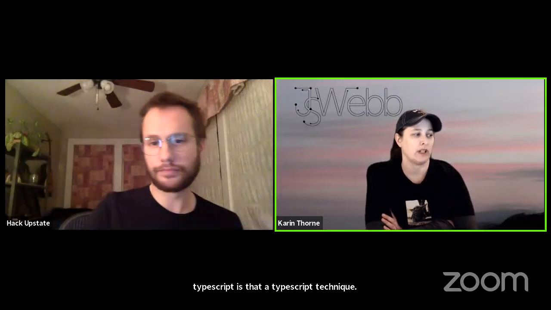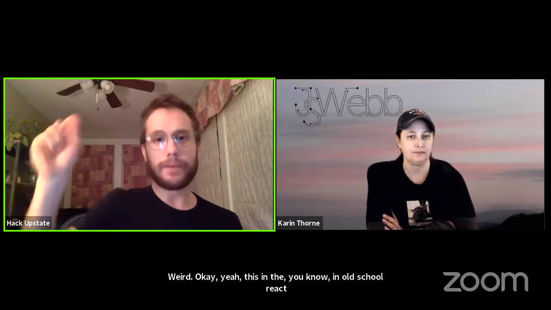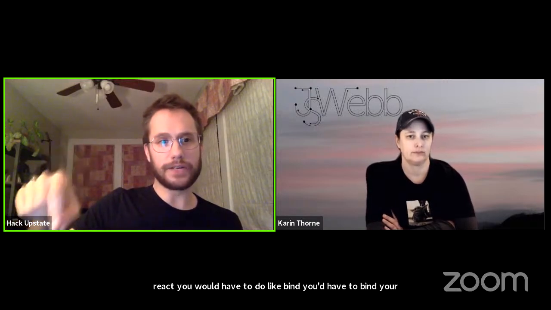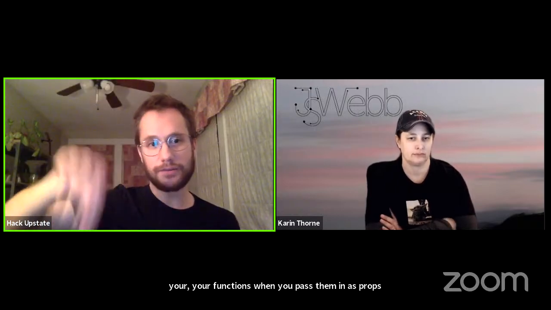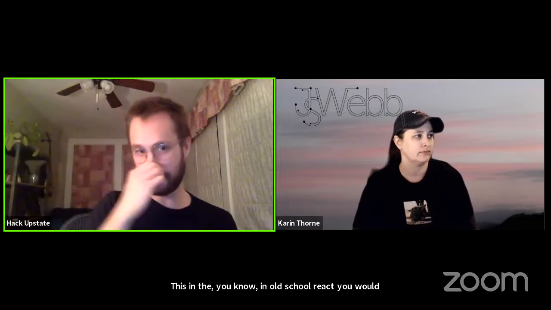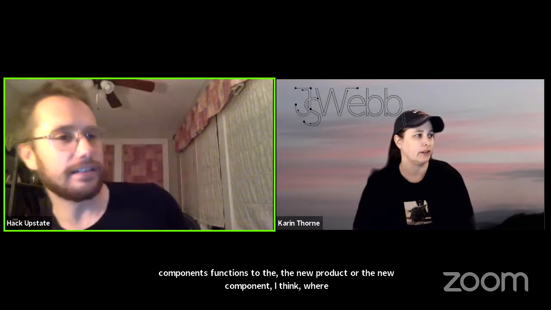Anytime you want to access the variable like dog or cat, you have to put this in front of it, and it has to be this dot, and then whatever you're going to do. Weird. Okay. I've seen this in old school React, you'd have to bind your component's functions when you pass them in as props, or else this would get all screwy and mess things up. I don't think that's relevant anymore.